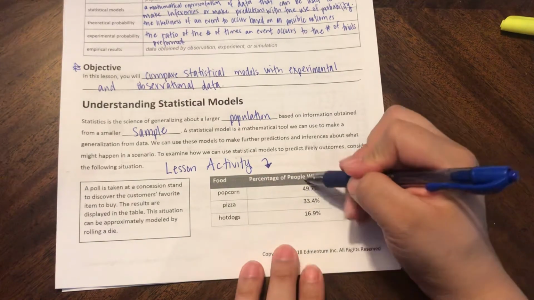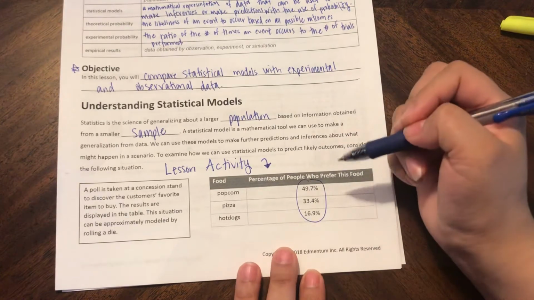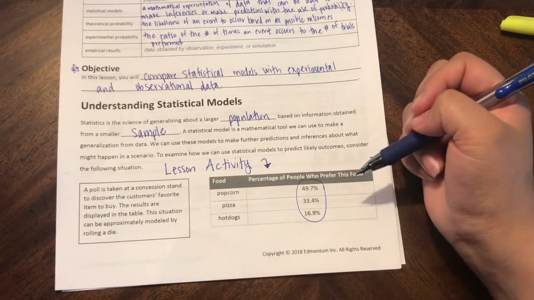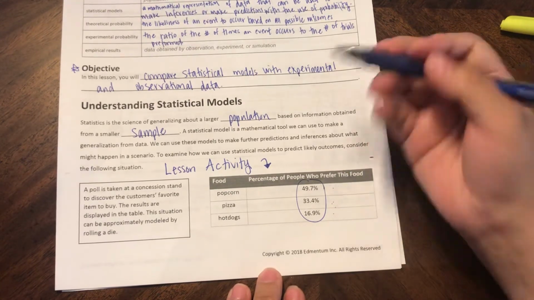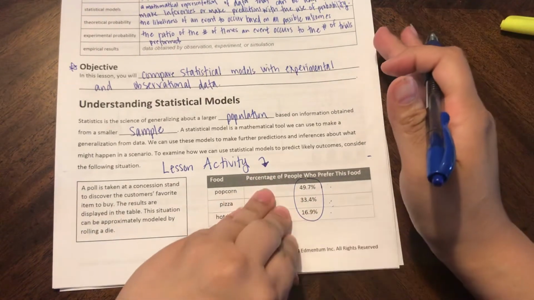Okay, let's keep in mind these numbers. We're trying to see from a die, how can we get these percents to show up? And that's what we're going to see on the back. So they've actually done that for us. So let's go to the back, or in this case, the next page.